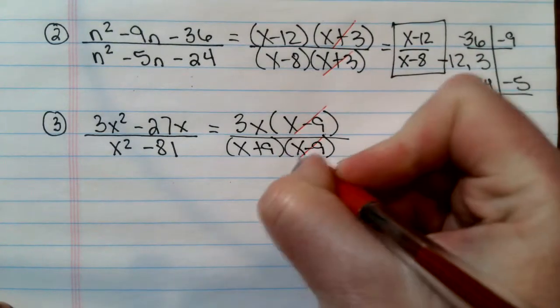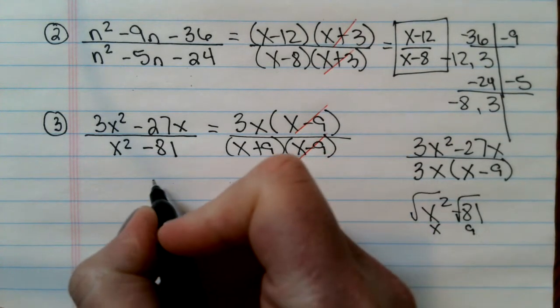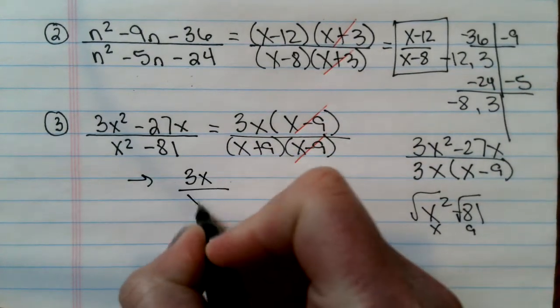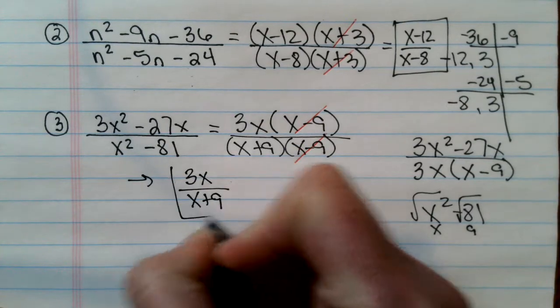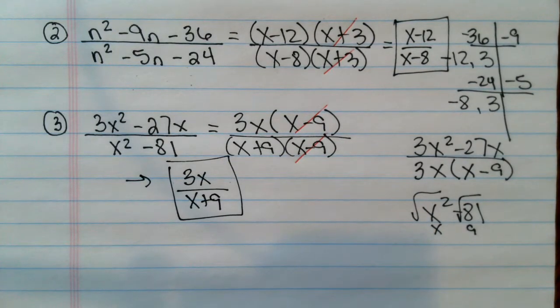I have factors of x minus 9 in the numerator and denominator that will cancel each other out. And then my final answer would be 3x over x plus 9. And that is the best I can do with it. And that is a review of how to simplify rational expressions.